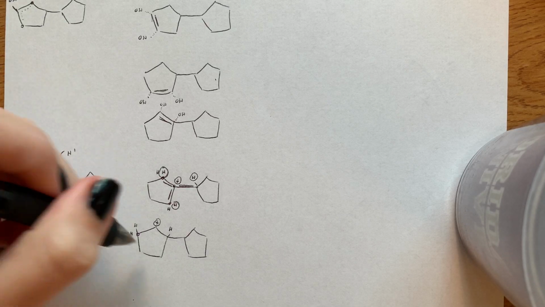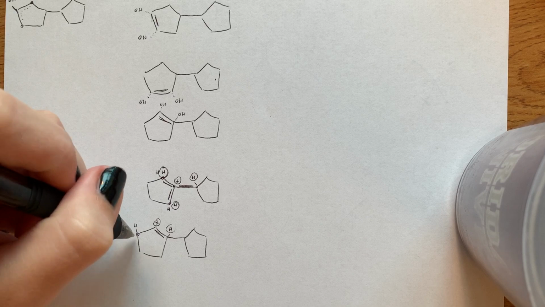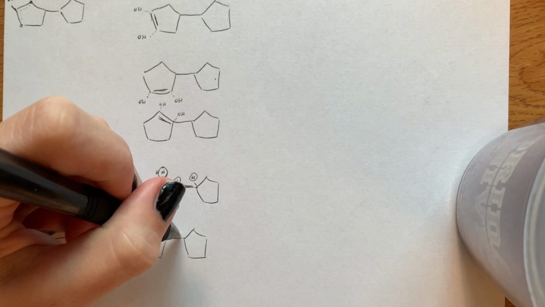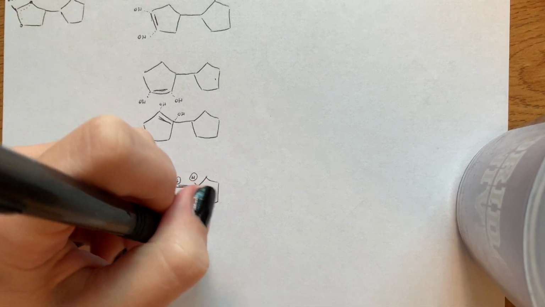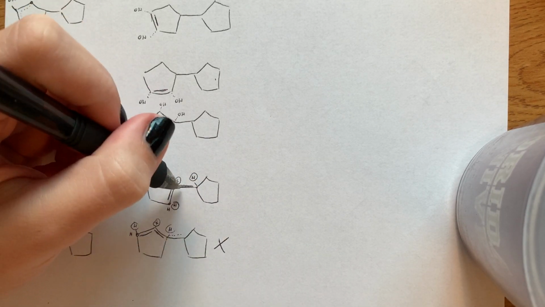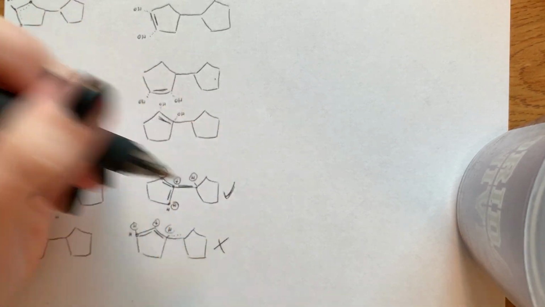How about this one? If I take this H, I'll form it here, which is similar to this. I can take this H and form it here, but I can't make this double bond. That won't happen. So I know that this one is not the right answer. This one can form my double bond that I need and a second alkene. So this one is the right answer.